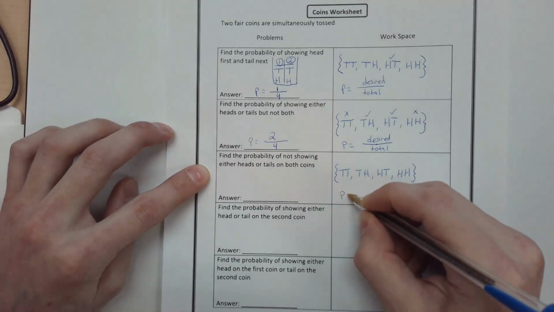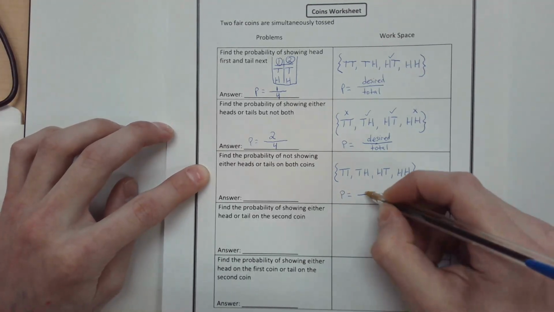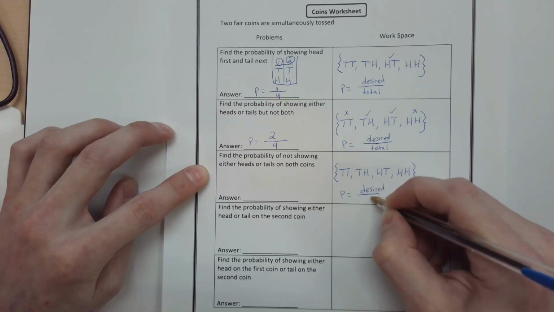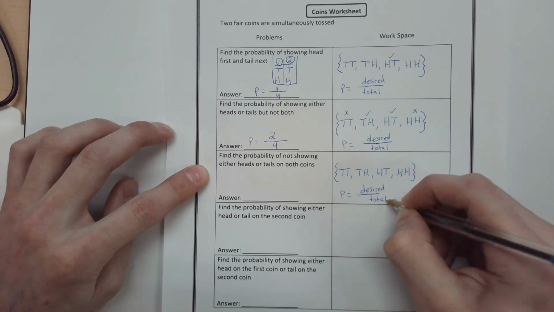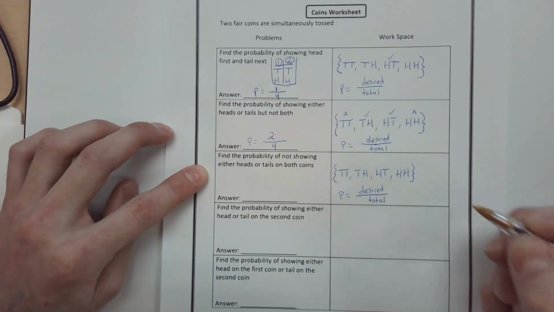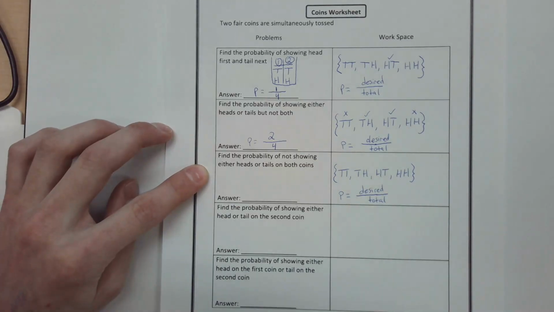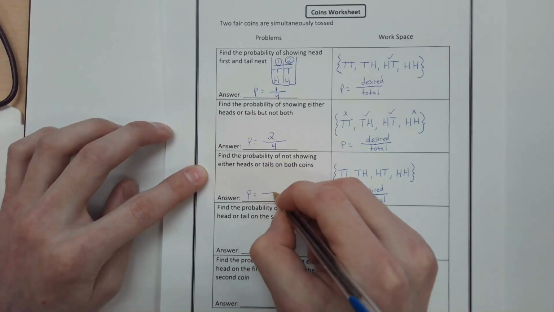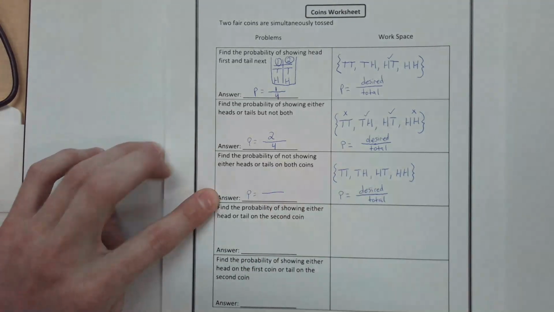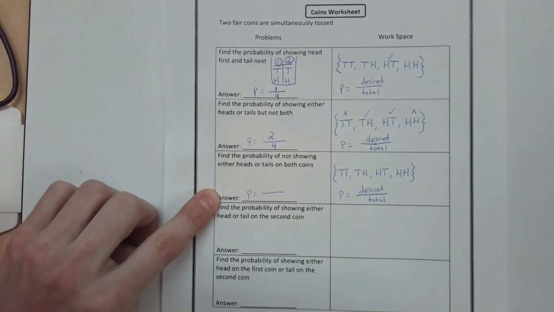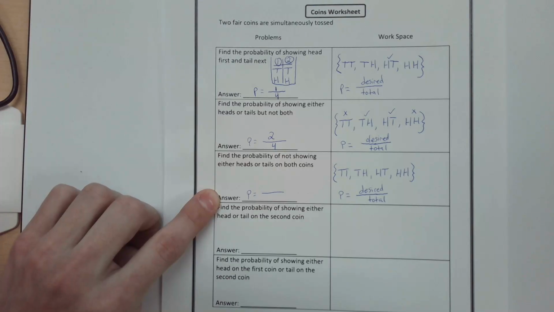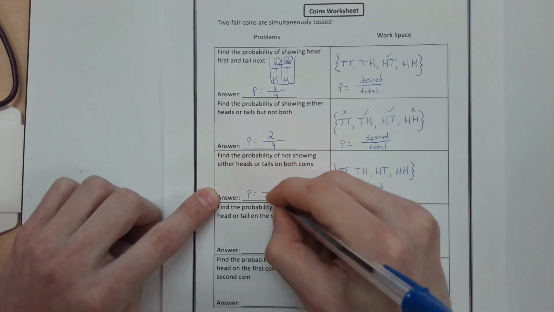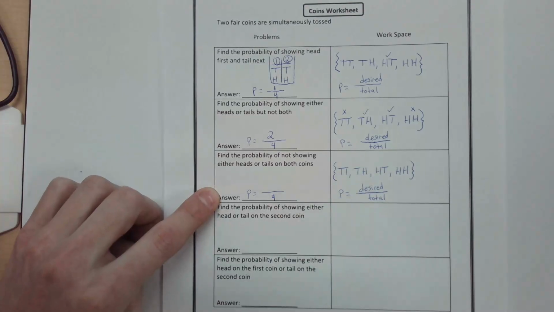We know that our formula is P equals desired over total. We're going to repeat that process over on our answer. We know that the total is 4. We have 4 possible outcomes.